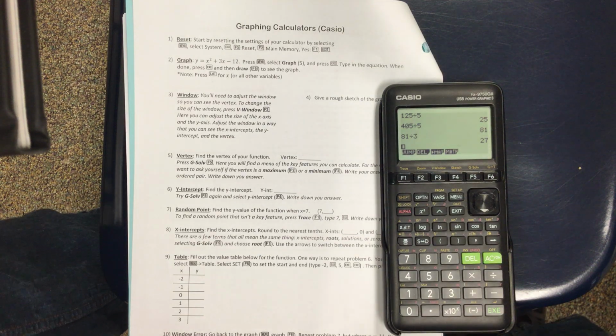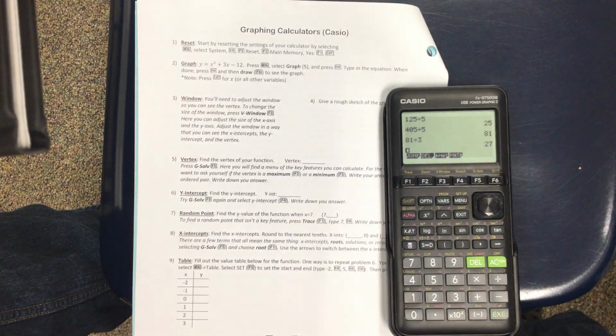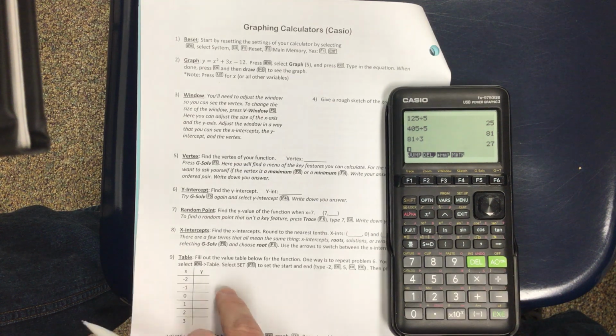All right, everybody, this is 7.1. We're going to be going over our graphing calculator today. This one I'm going over the Casio. So if you have a Casio that looks something like this, then great. If not, I have a separate video that goes over the TI 83 or 84 if you need that.